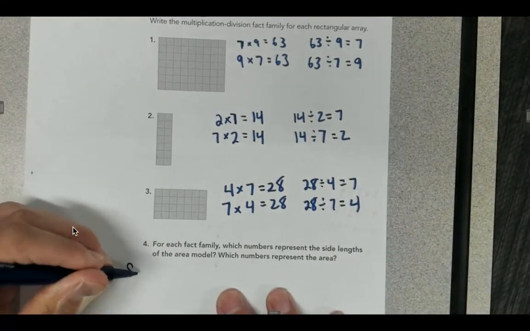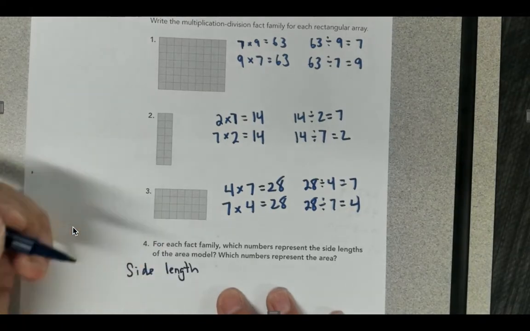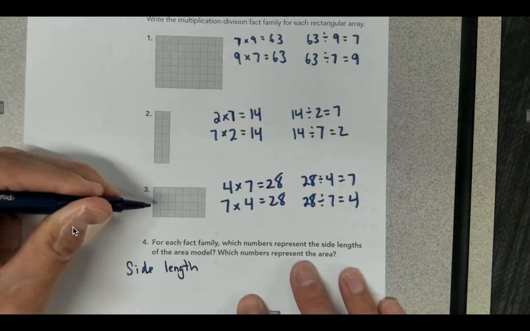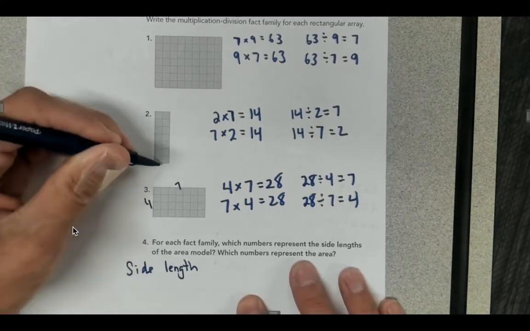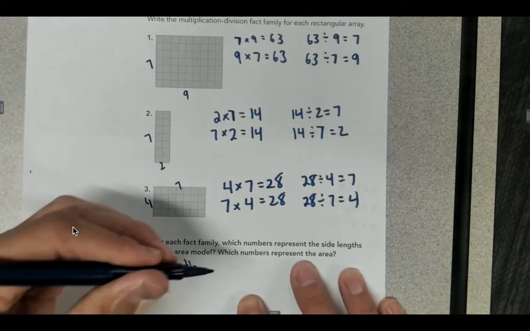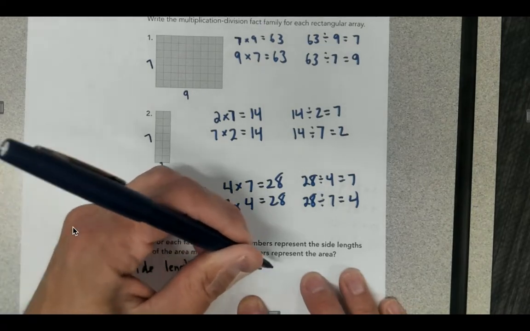The side lengths for each fact family, which numbers represent the side lengths? Well, this is 4 and 7. This is 2 and 7. This is 9 and 7. The side lengths are the factors.